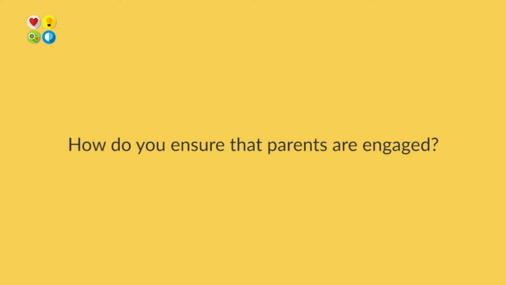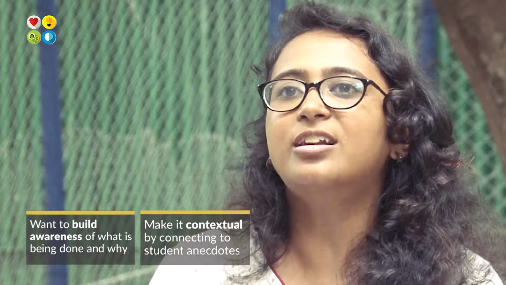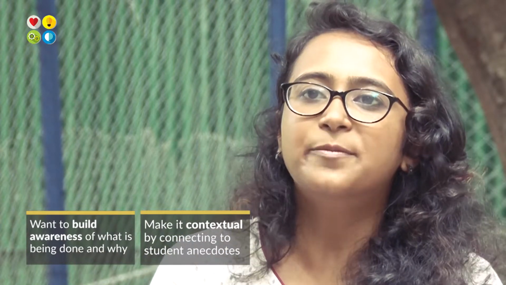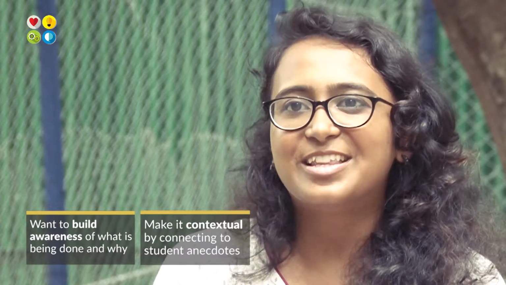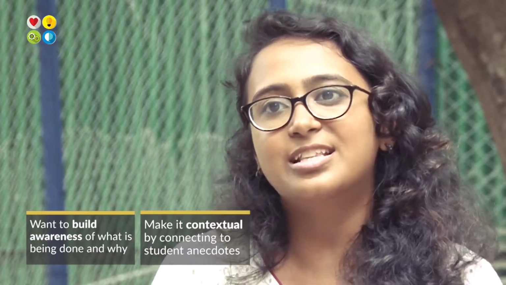So Ranjani, how do you ensure that parents are engaged? More than engagement, we are looking at parents taking back the awareness of what is being done in school and why, right? So yes, we do keep in mind that it shouldn't become too taxing or too overburdening. But when you make it contextual to them, when it is the students you're talking about, when for every theory that you're sharing, you connect a student anecdote to it, they are interested in what you have to say, because it's their kid that's being talked about, and it's how their kids are learning that is being talked about.